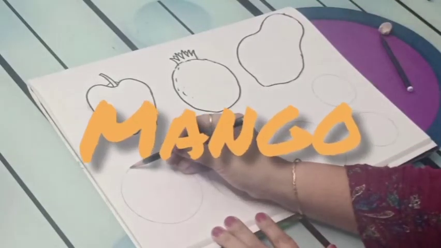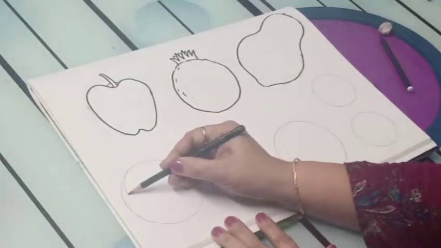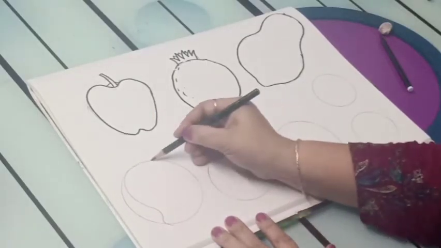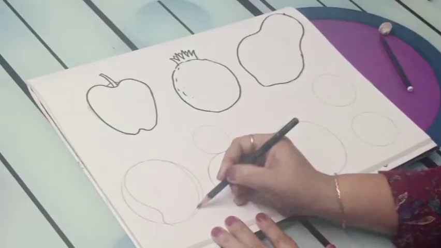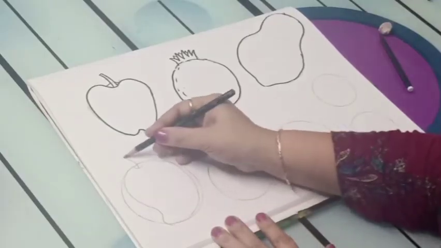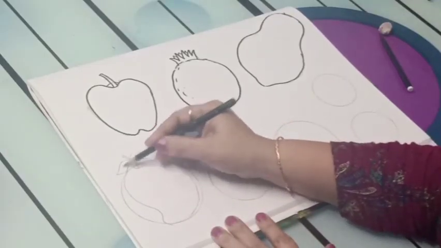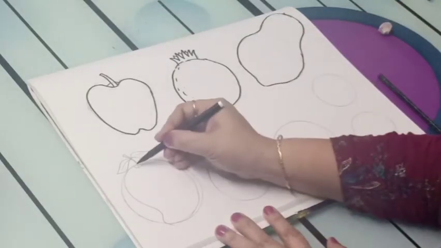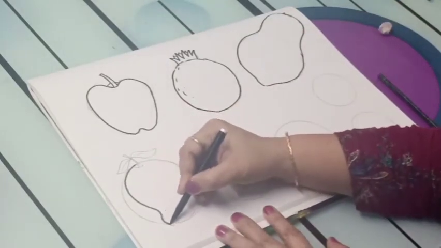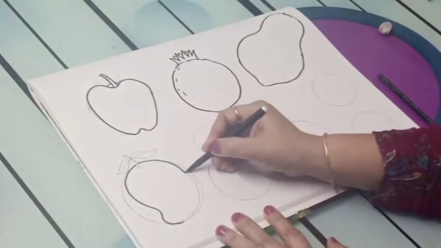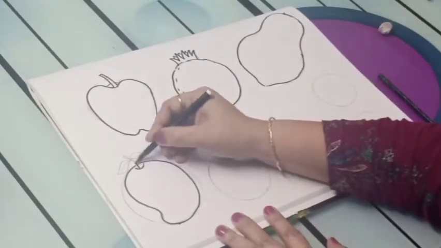Now mango. Slight S shape and a little trim from the other side. Long leaves. Long and thin leaves.